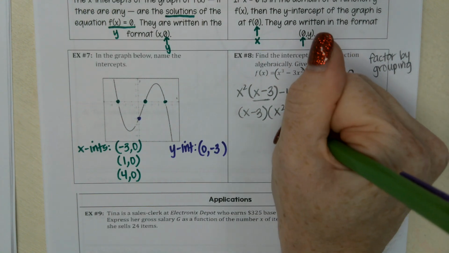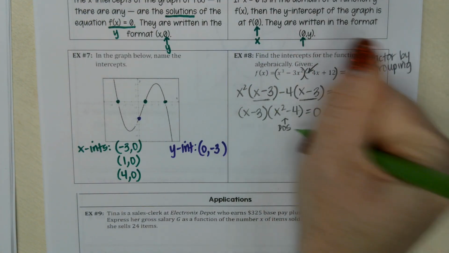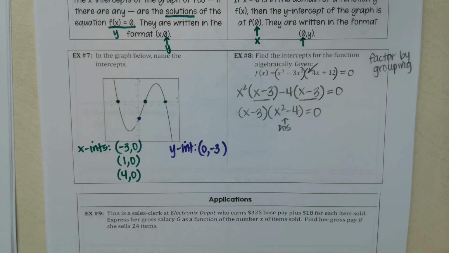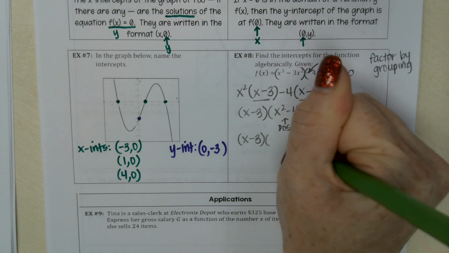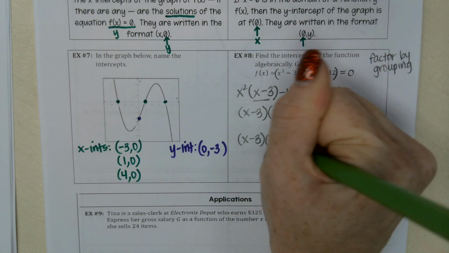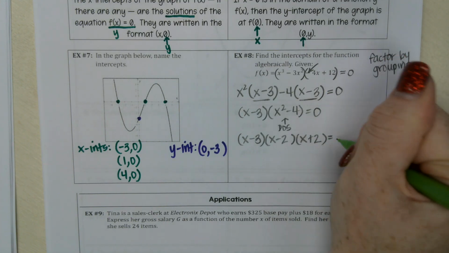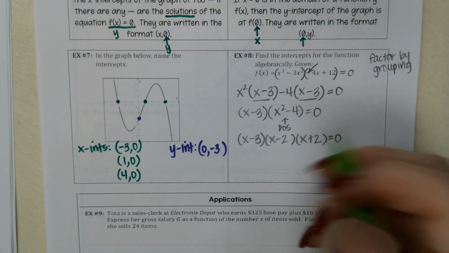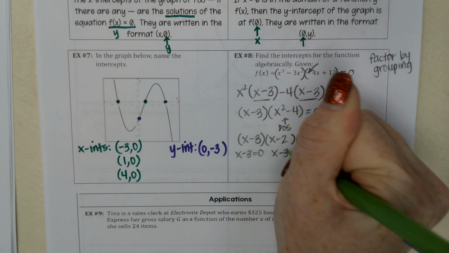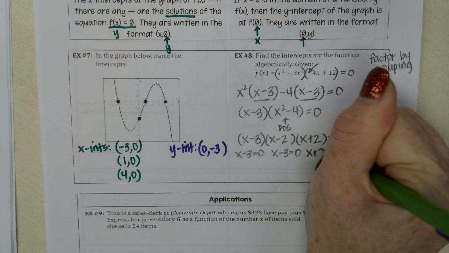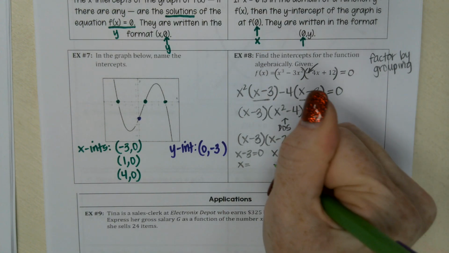Okay? Well, this right here, my friends, is not completely factored because this is a difference of squares. That can continue factoring. How does that factor? X minus 2, x plus 2. A plus in one, a minus in the other. And this is where we take every single linear factor and we set it equal to 0 and we find our solutions.